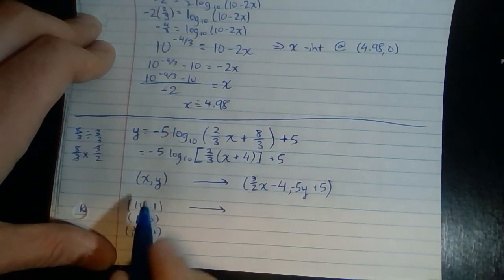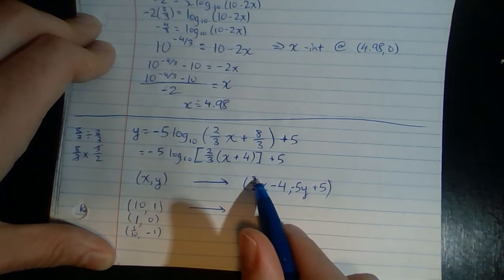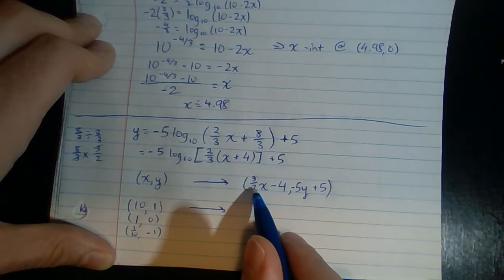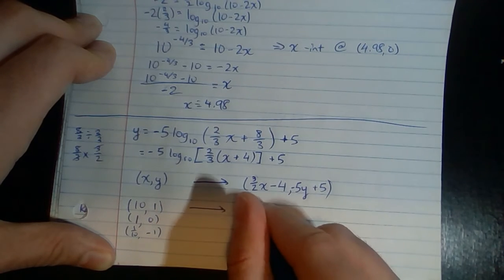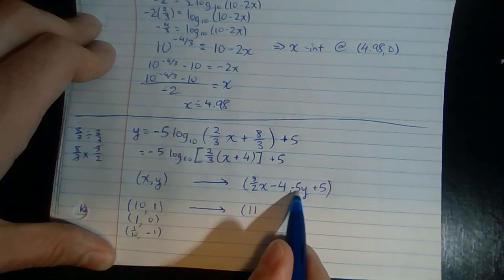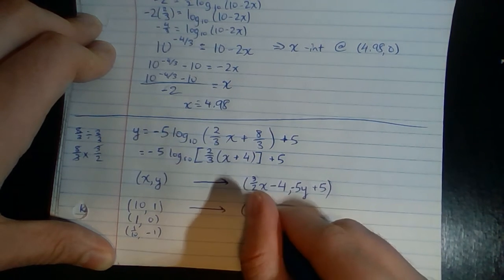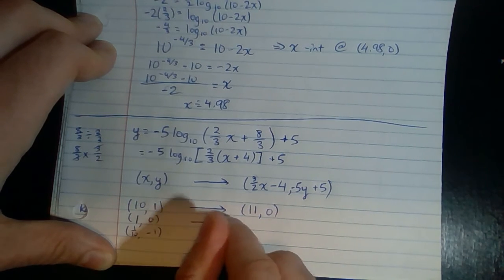So now 10, we plug that into our x. 3 over 2 times 10, we get 30 over 2, or 15. Minus 4 is 11. -5 times 1 is -5, plus 5 is 0. And we do the same thing with our other points.